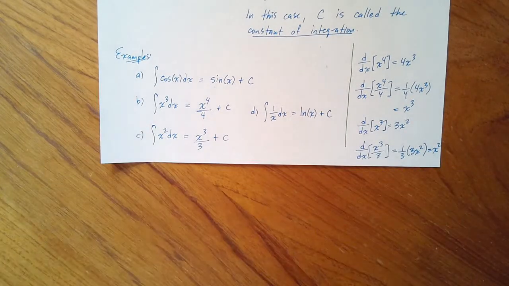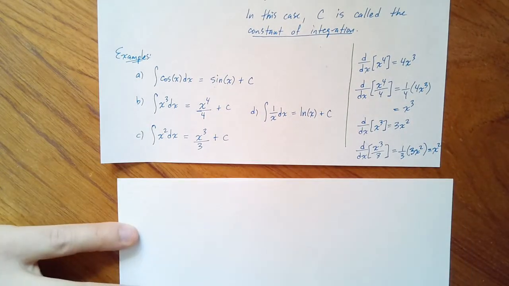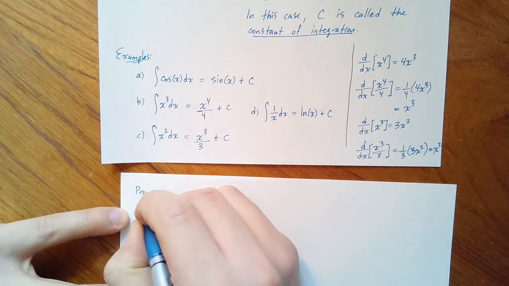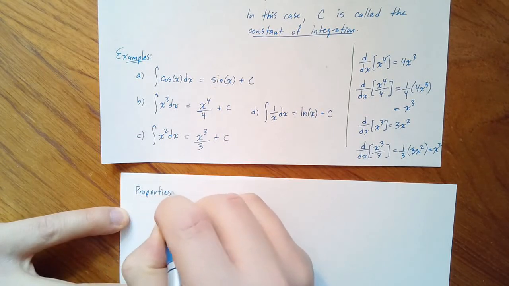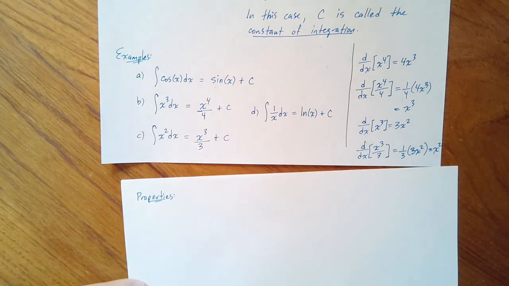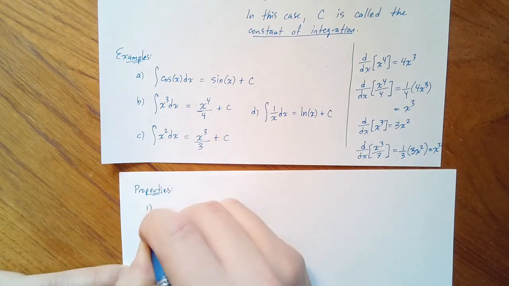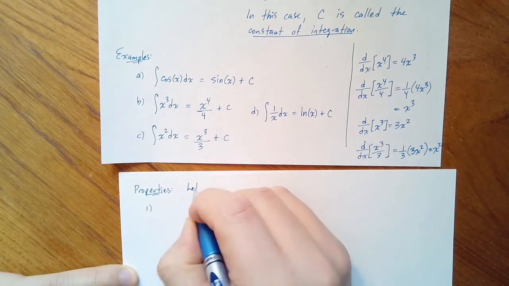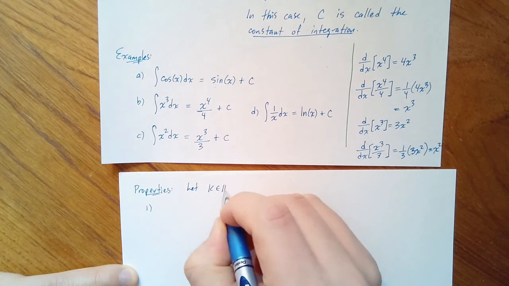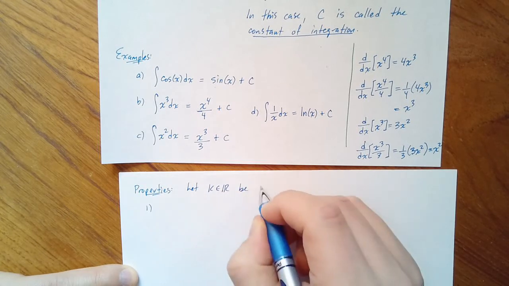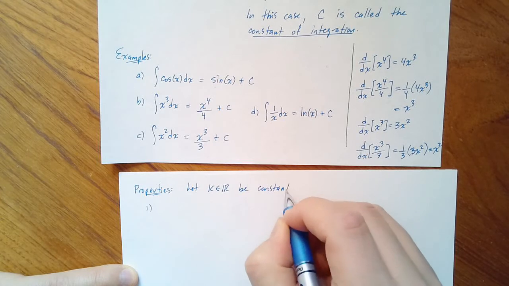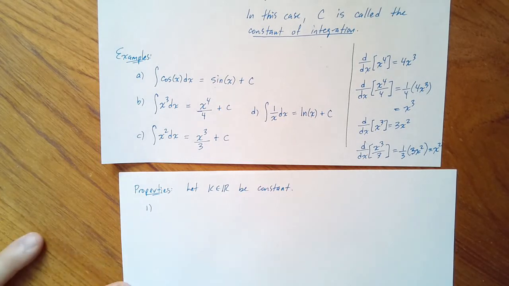So here they are. I'm going to state some properties. One of the things that will be handy, the first one, well actually, I'll start this by saying let k be some constant. Okay, and here's the first property.